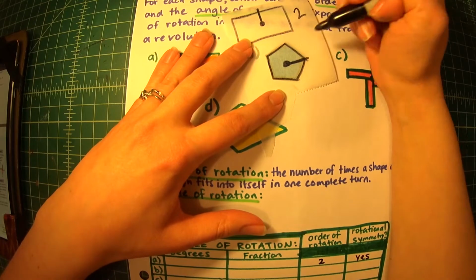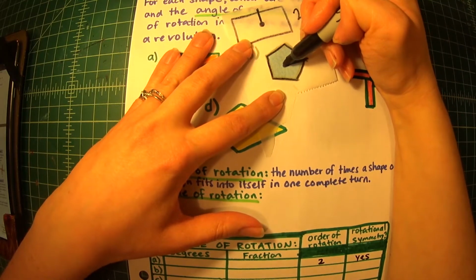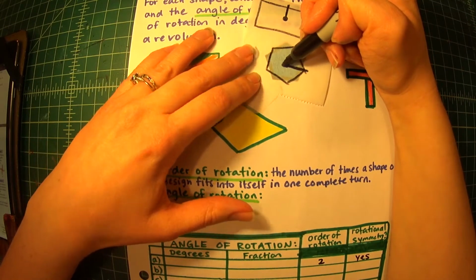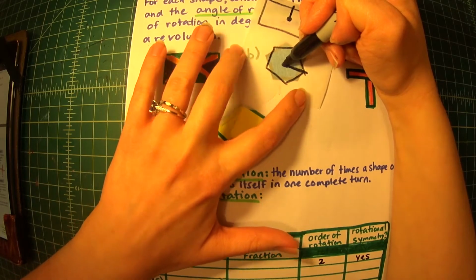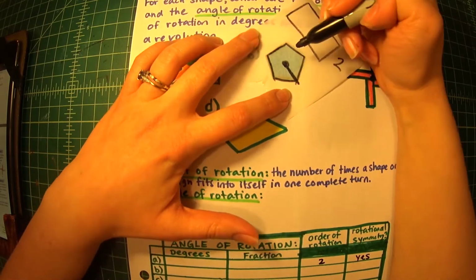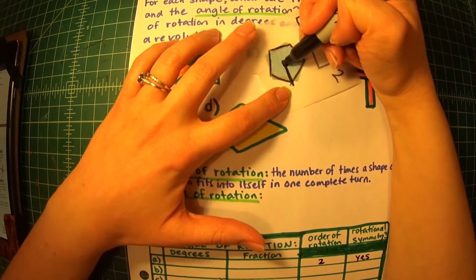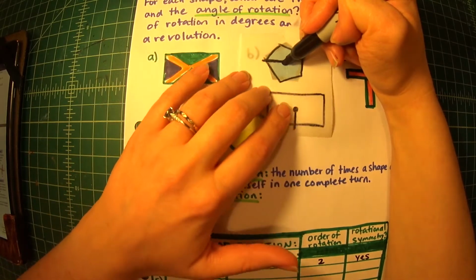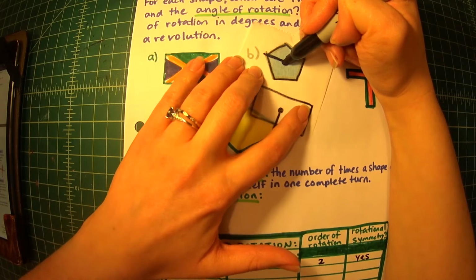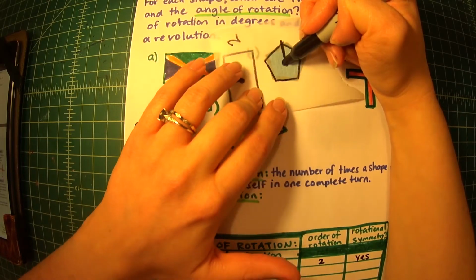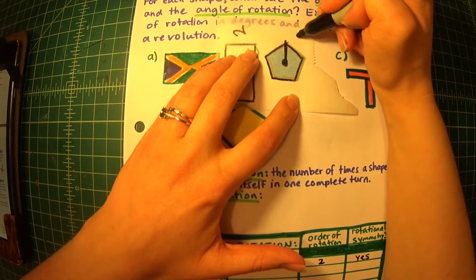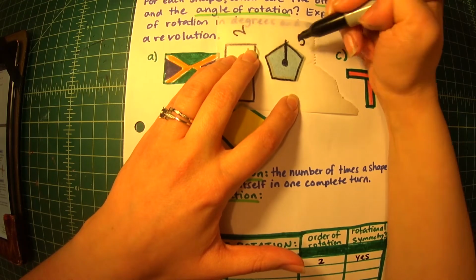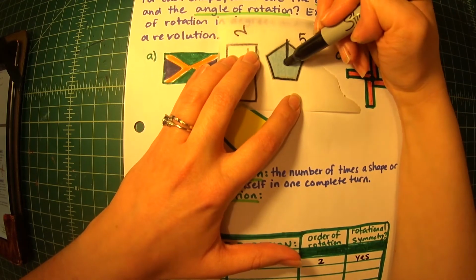One match. Keep turning. 2 matches. Keep turning. 3 matches. 4, and back to start, 5. So it matched up with itself 5 times. I just want to double check that, make sure.